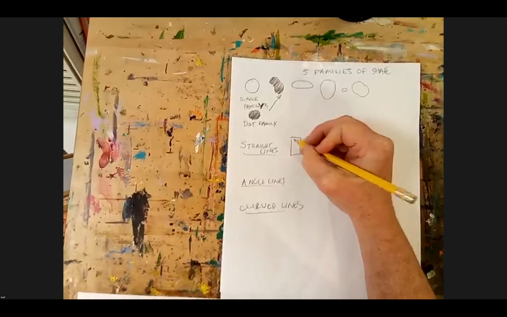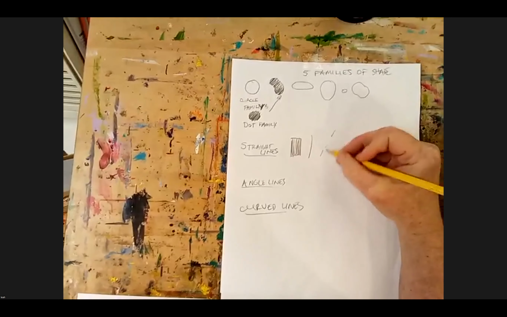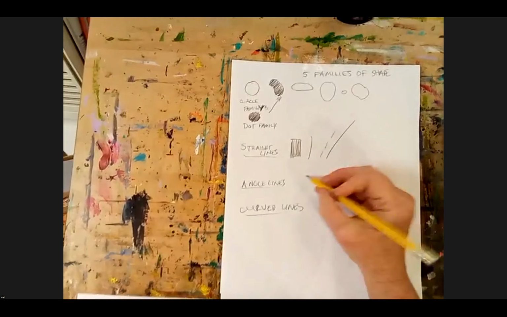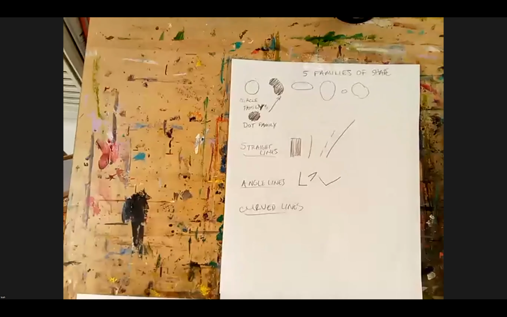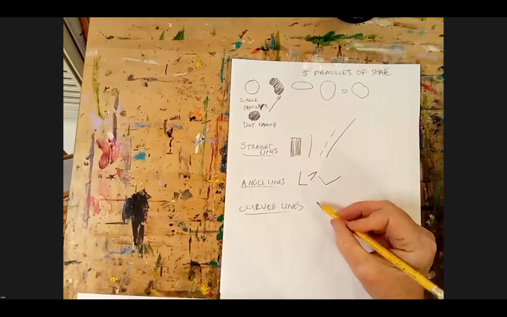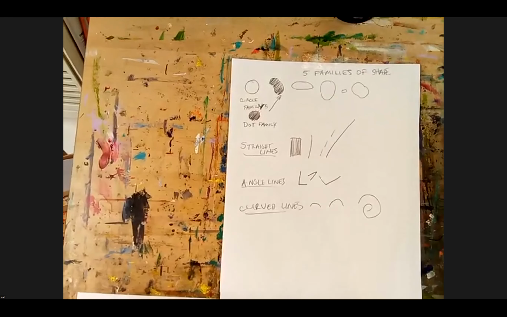Straight lines can be thick. They can be thin, they can be little, they can be big. Angle lines are just 2 straight lines put together, narrowly, widely. And curved lines are just that. They're little curves, they're bigger curves. They can even be bigger, curvier, like a snail shell. So using this lexicon to define the shape of your doorway, what families would we use?